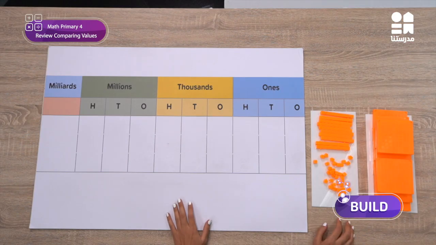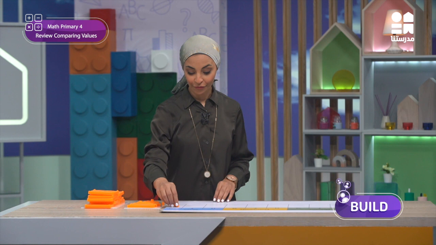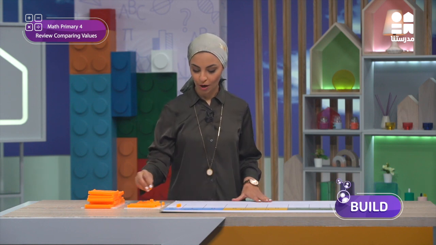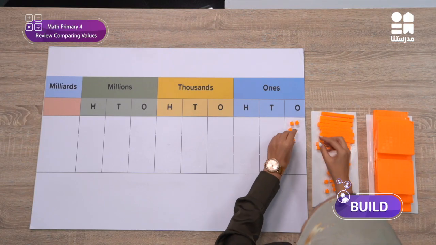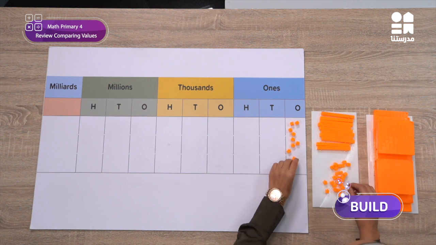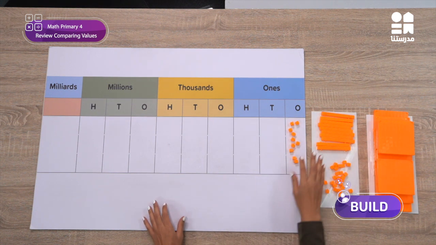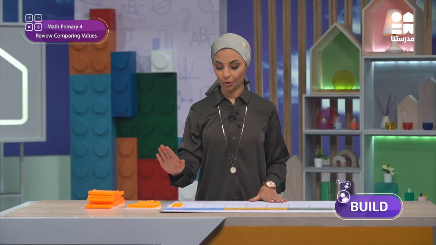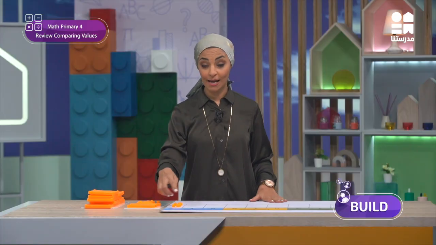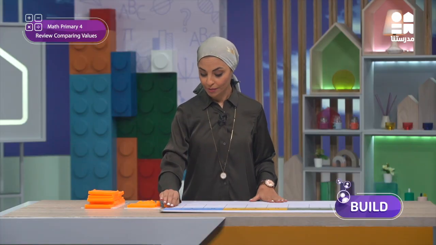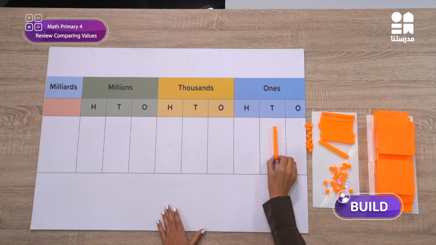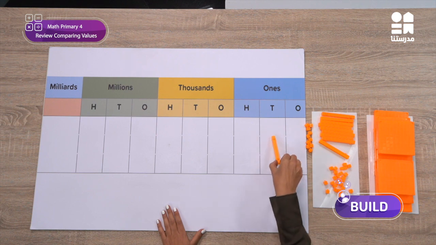Okay, let's count the tens. Count with me, first primary. If I put 10 in the ones place, let's count. 1, 2, 3, 4, 5, 6, 7, 8, 9, 10. Here I have 10 cubes in the ones place. Now, can I replace the 10 cubes here with 1 in the tens? Of course, yes. Okay, and now I have 1 tenth.